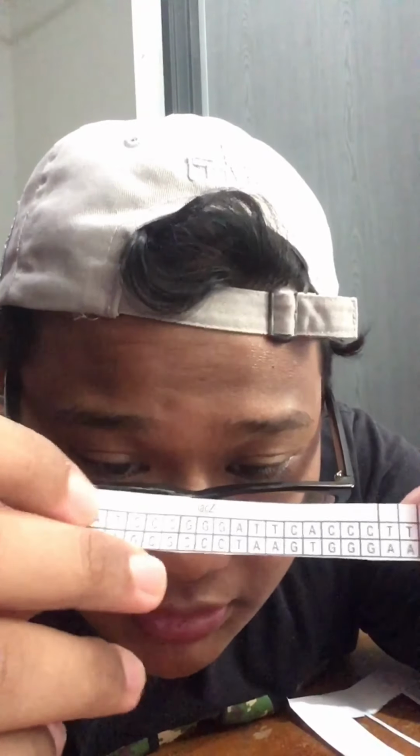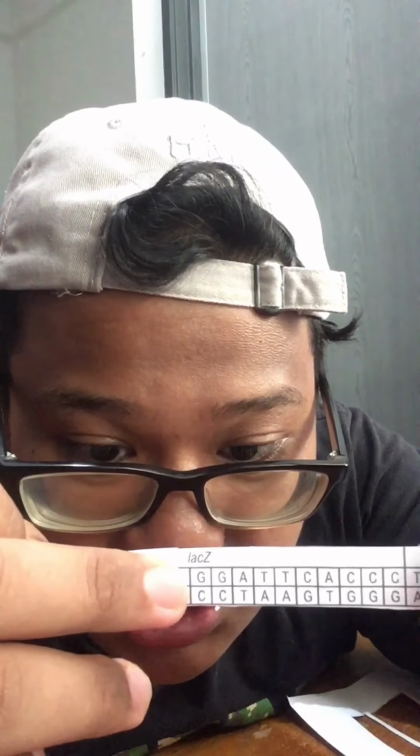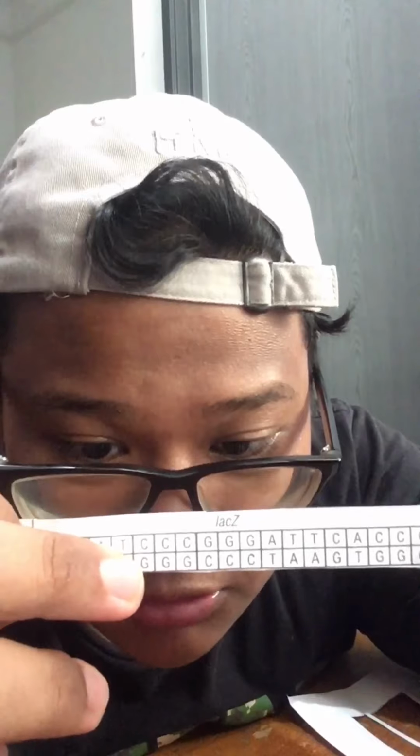So this is my third plasmid. As you can see, I have marked here with my green pen. So I will cleave and cut it using SmaI to obtain the blunt end. So it will cut here. The restriction site for the SmaI restriction enzyme is CCCGGG, and by palindromic sequence GGGCCC.